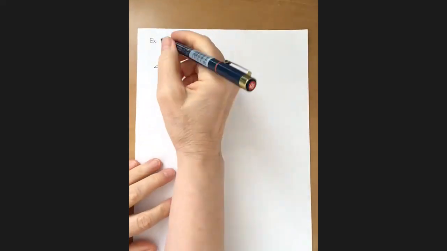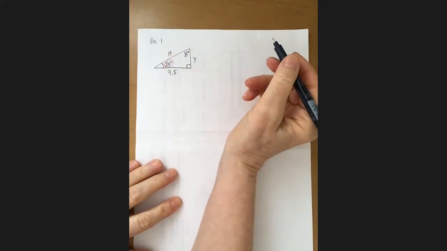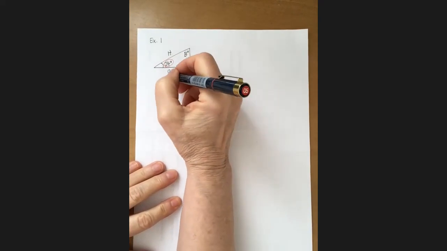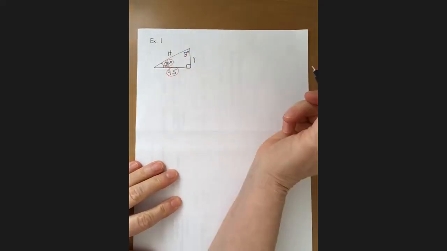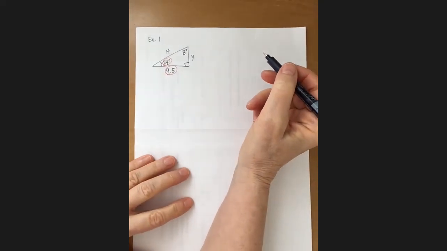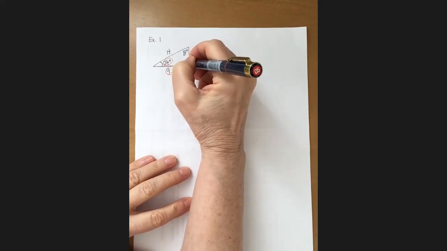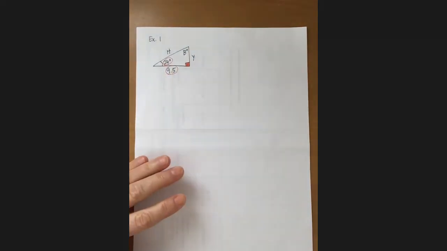In example 1, we are given the acute angle of 24 degrees. We're given the length of a side of 9.5. Now, I told you that we are supposed to be given 3 things in order to solve a triangle. Well, here's the 3rd thing. It's a right triangle. So we know that we have a 90-degree angle.